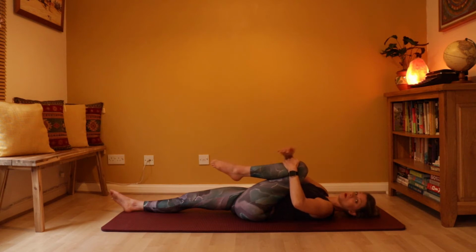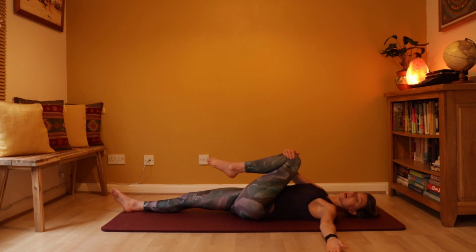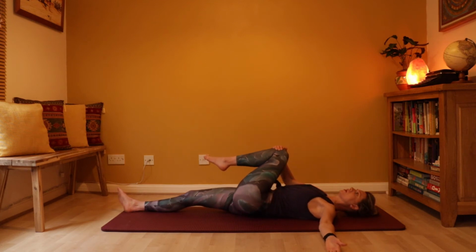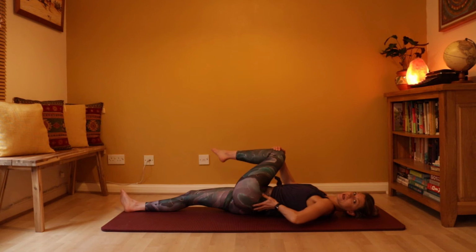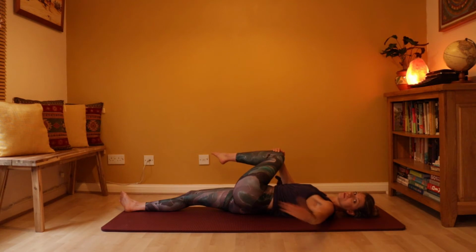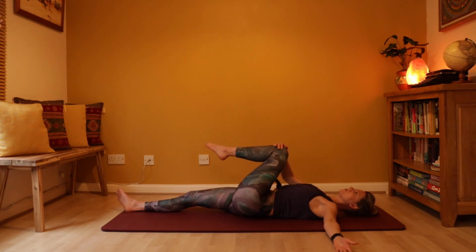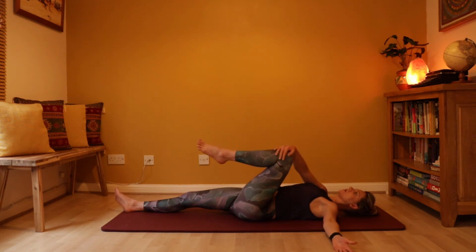Okay, we're going to keep hold of this knee, again with the opposite hand. Reach that arm out to the side. We're starting small, so let that hip peel off the mat just a little. We're getting that length, that opening, that stretch right down the side of the body there. And then slowly plant that hip back down.